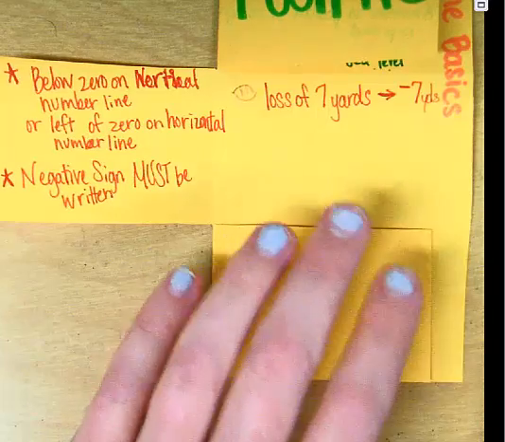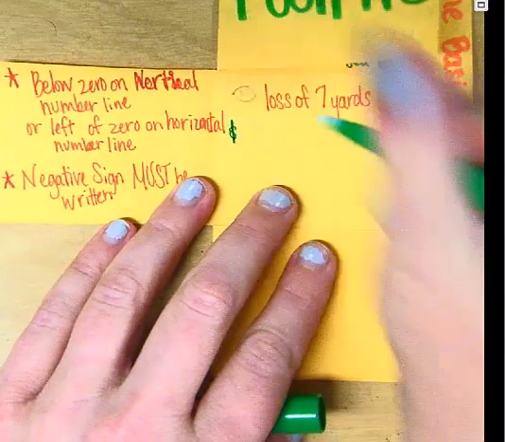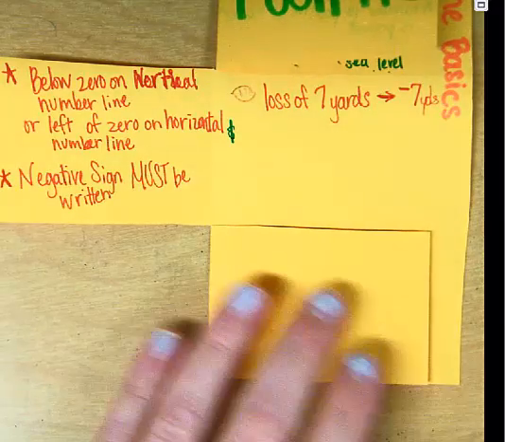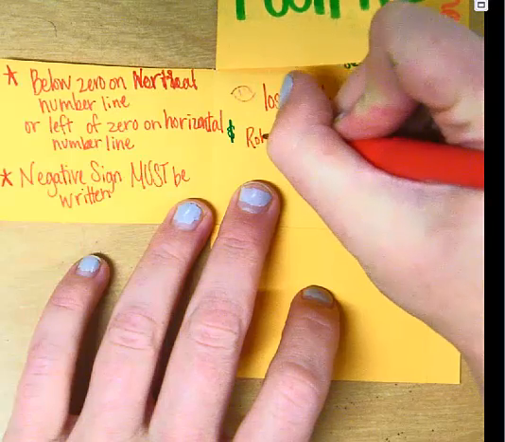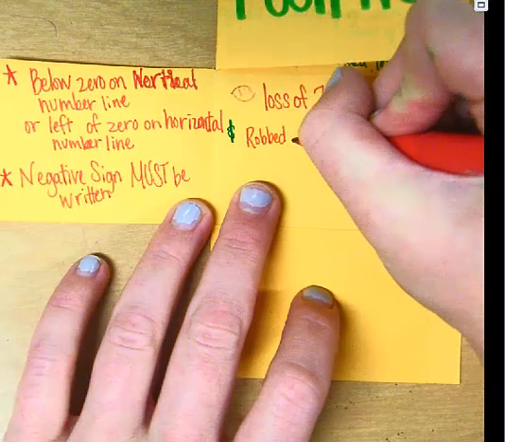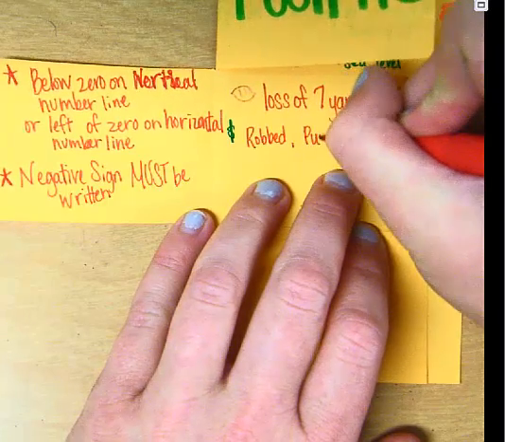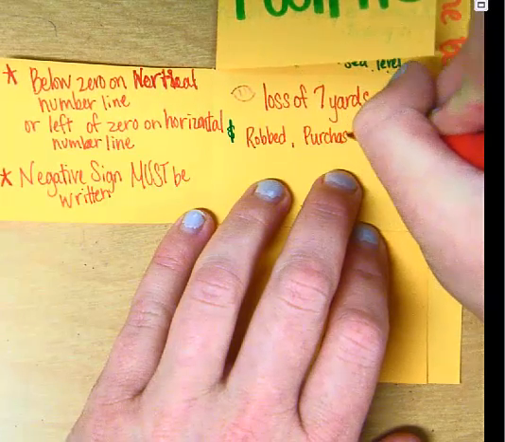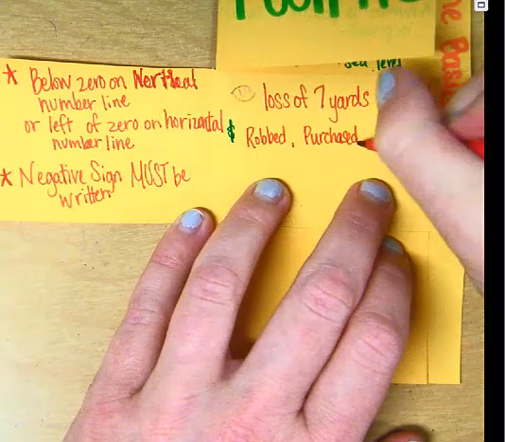If we're talking about money, if you were robbed or had money stolen from you, or if you've purchased something, because that money is no longer in your pocket, you gave it to somebody else to buy something, you have lost money.